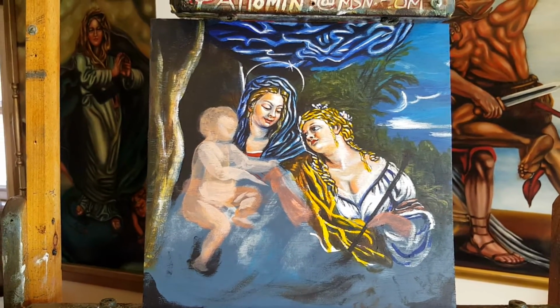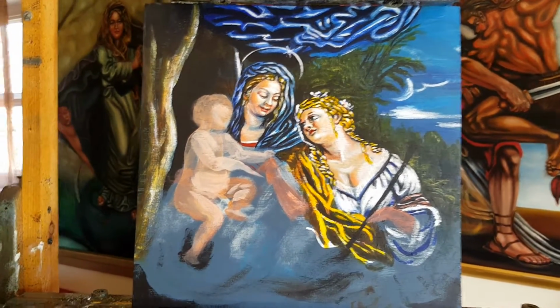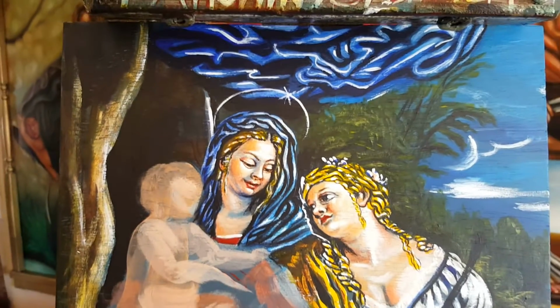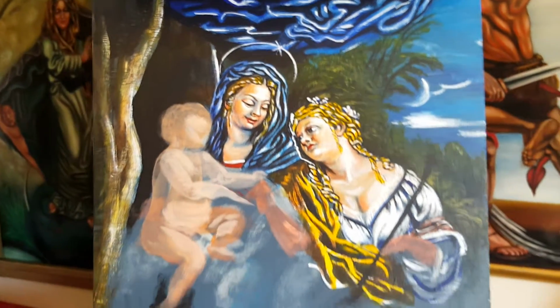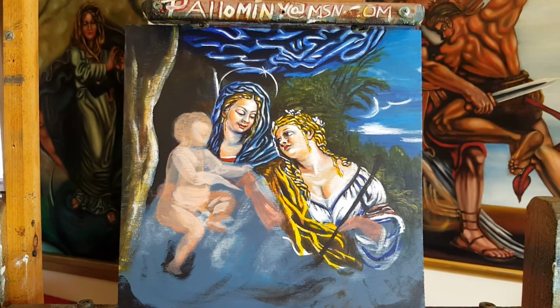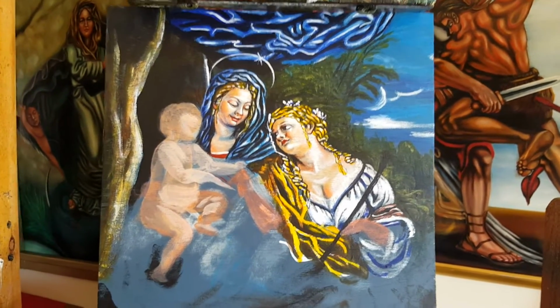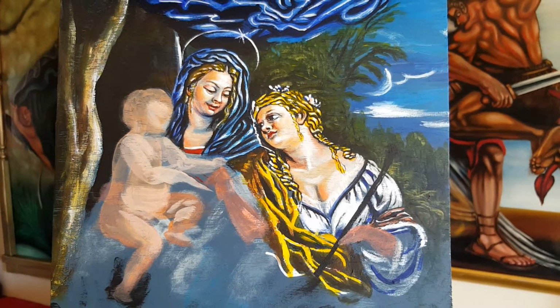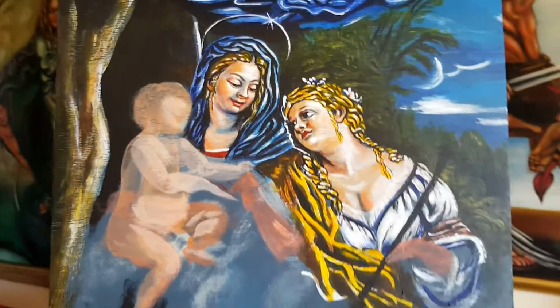So this is how you do it. Once you have a clear picture in your head of what you're gonna paint, you start silhouetting the elements, every single one of the elements of your painting on the canvas or the panel. So you just get a big idea where you're gonna position every single one of the elements.